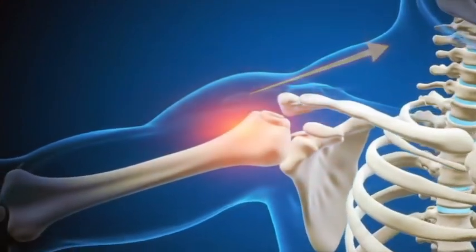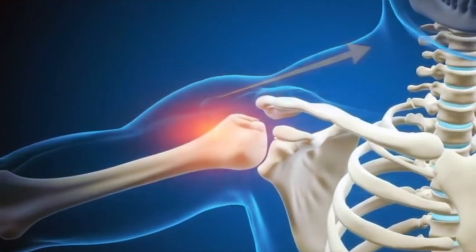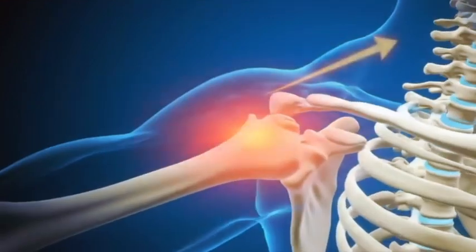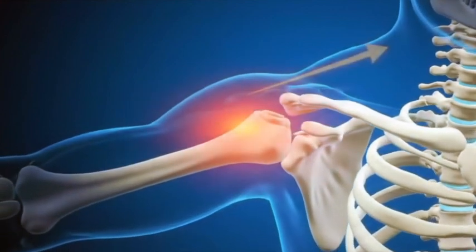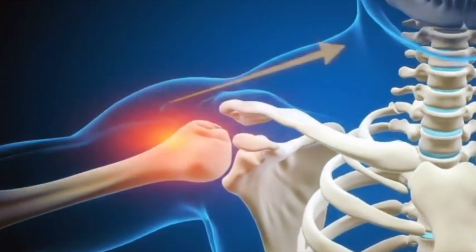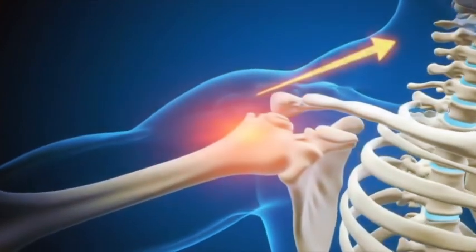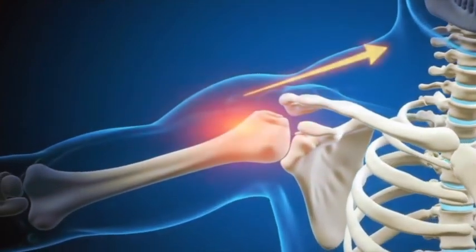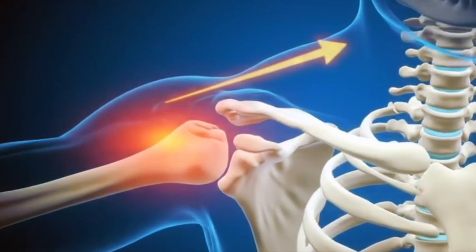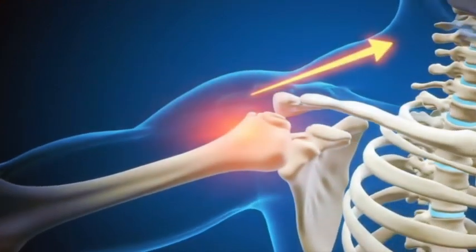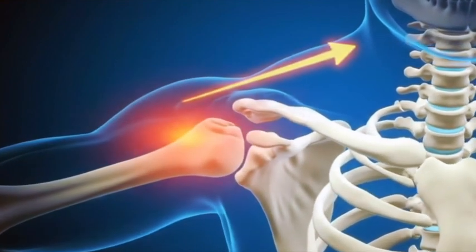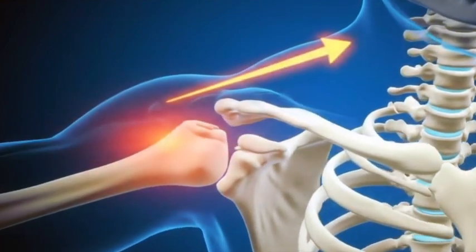Causes and risk factors. The exact cause of frozen shoulder is not fully understood, but it's believed to be related to inflammation and scarring or fibrosis of the shoulder capsule. Key risk factors include age and sex. It most commonly affects people between the ages of 40 and 60, and it is more common in women. Immobility or reduced mobility. People who have had prolonged immobility of their shoulder are at higher risk.